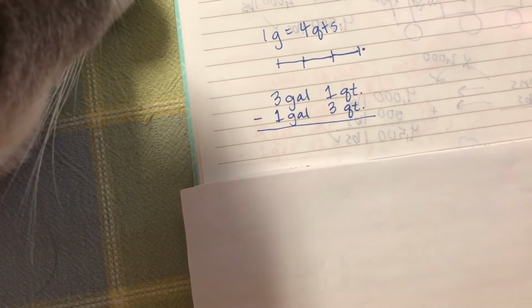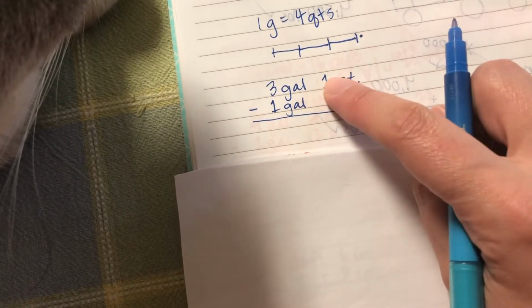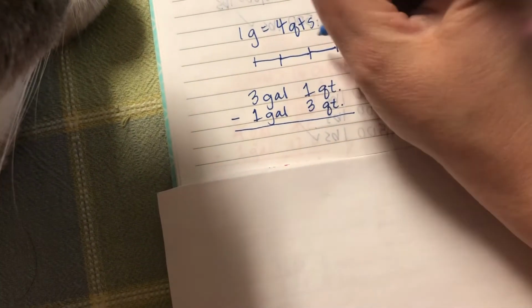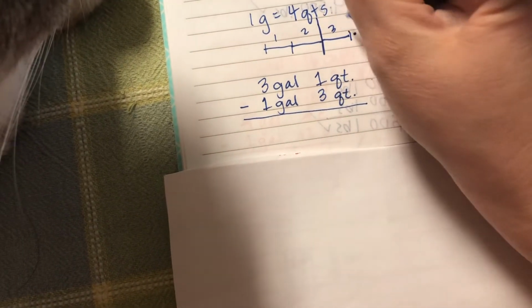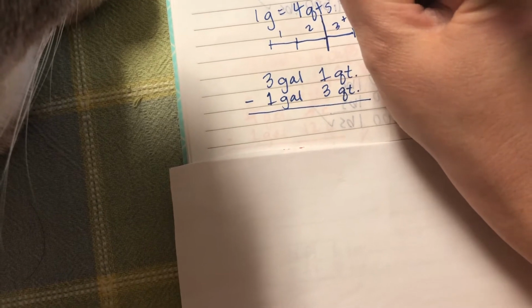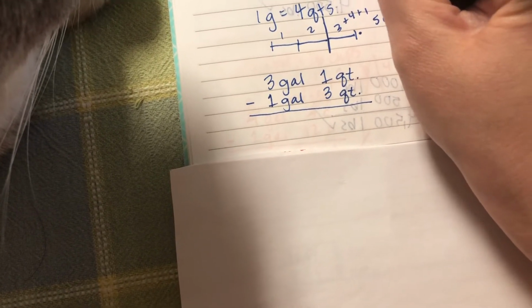So I have to turn some of these gallons, or at least one of these gallons, into quarts if I'm going to subtract. So that's 1, 2, 3. I'm going to cut that there, and I'm going to turn that into 4 quarts. Plus that 1 quart is going to be 5 quarts.